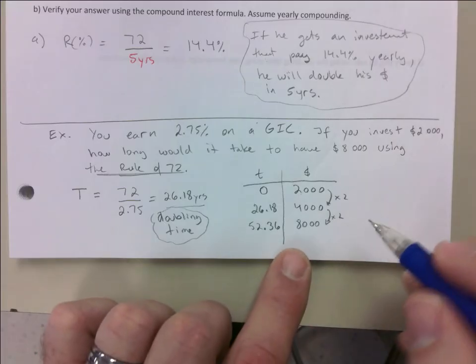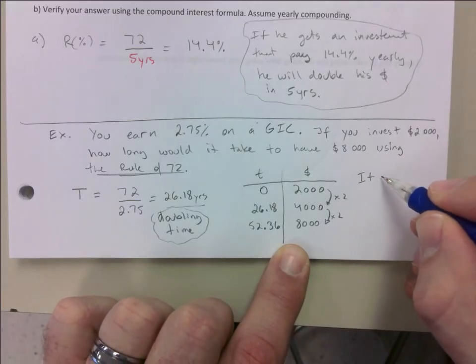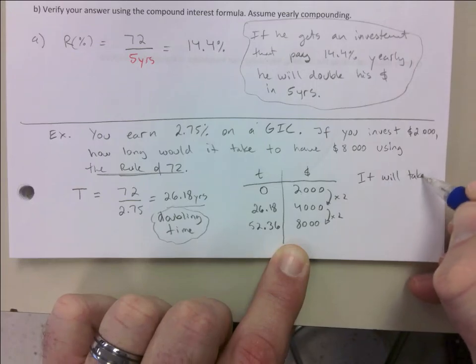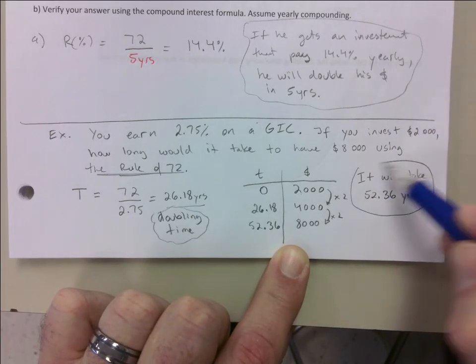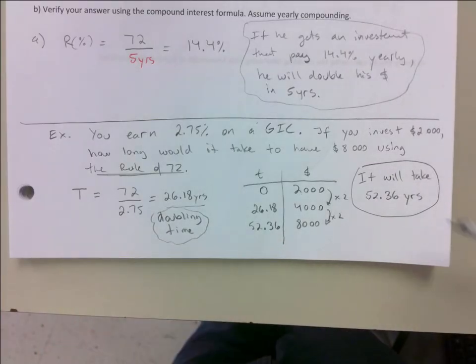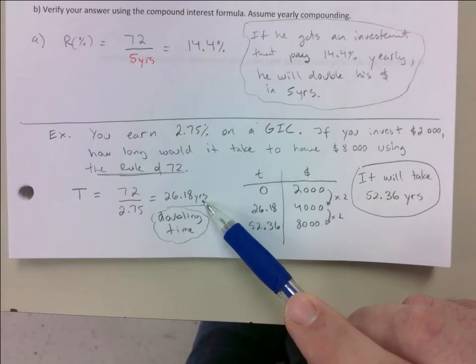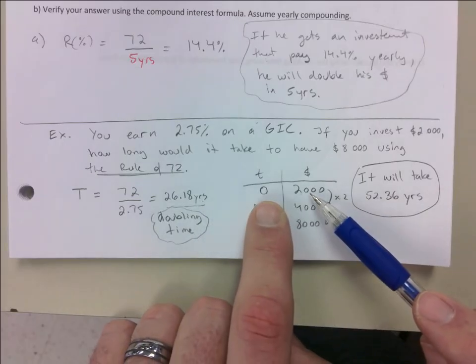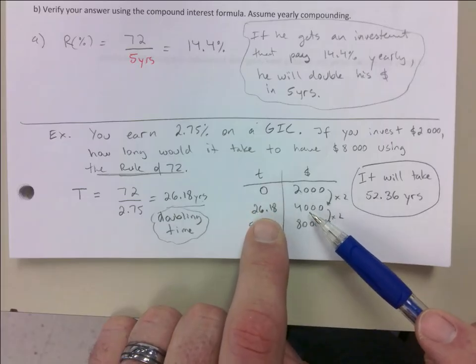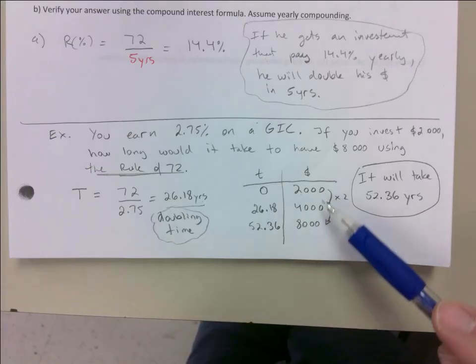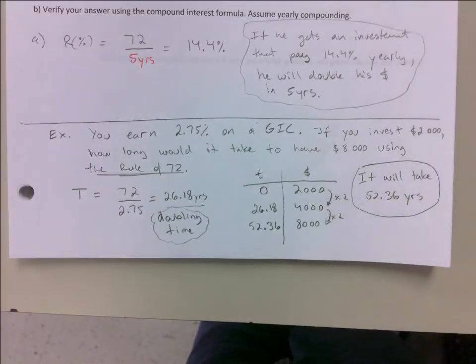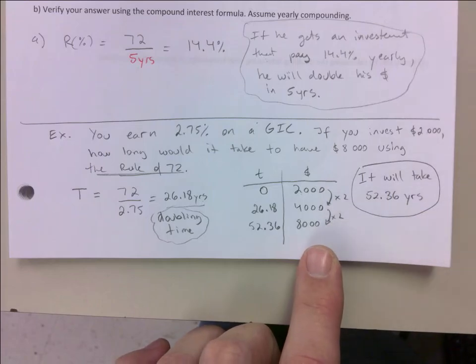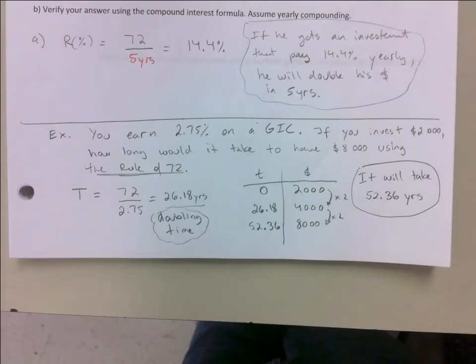Anyways, so it will take 52.36 years. We've used the rule of 72 to figure out how long it will take to get there. So it started here. Then we're like, oh, well, now we know the doubling time. Let's do our table. At the beginning, we've got 2,000, then 4,000, then we got to 8,000. By the way, if you're using the rule of 72, this number will be smack dab in your table, right? I'm not going to make up some arbitrary number. It's going to work out for you. Okay? So now you know how to use the rule of 72.